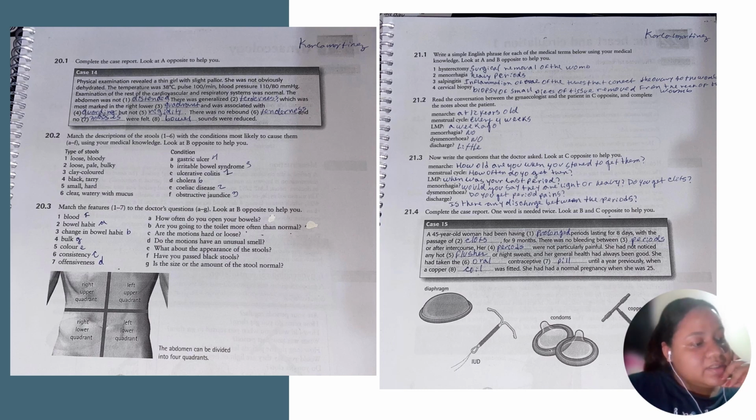21.1 Write the simple English phrases for each of the medical terms below using your medical knowledge. Hysterectomy: surgical removal of the womb. Menorrhagia: heavy periods. Salpingitis: inflammation of the tubes that connect the ovary to the womb. Cervical biopsy: biopsy of a small piece of tissue removed from the rear of the womb.